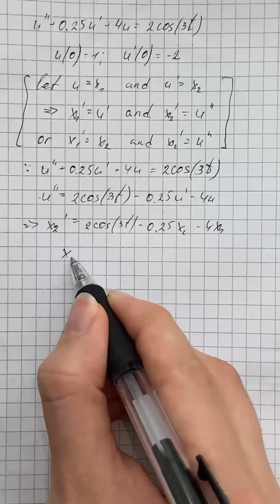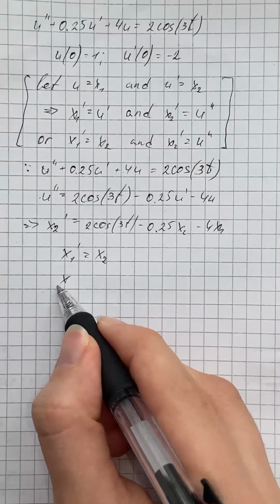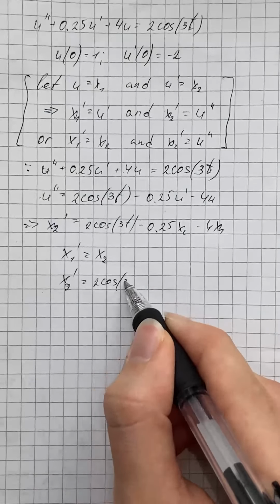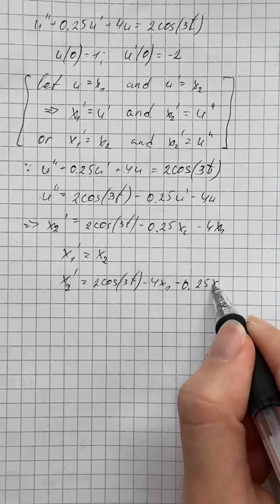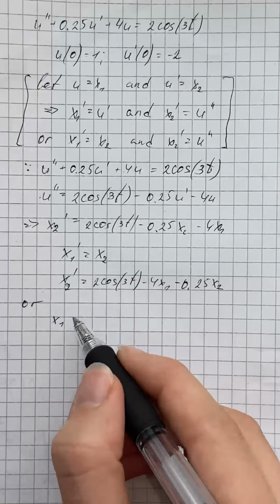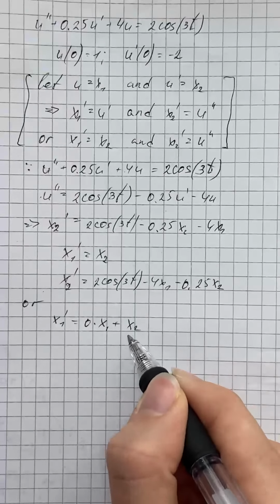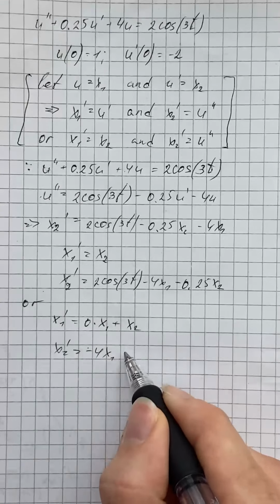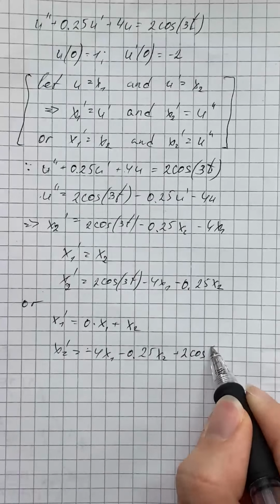Then we have that x1 prime equals x sub 2 and x sub 2 prime equals 2 cosine of 3t minus 4x sub 1 minus 0.25 x sub 2, or x1 prime equals 0 times x sub 1 plus x sub 2, where x sub 2 prime equals negative 4x1 minus 0.25 x sub 2 and plus 2 cosine of 3t.